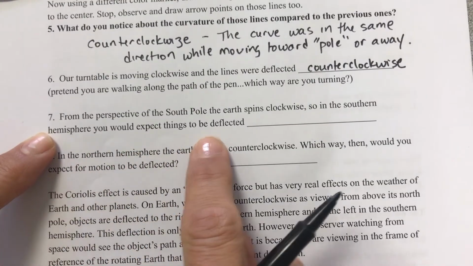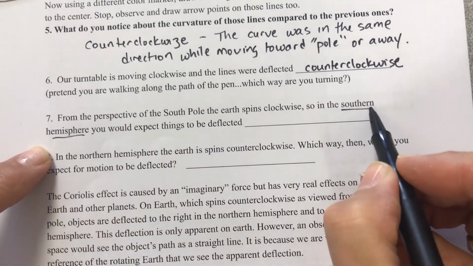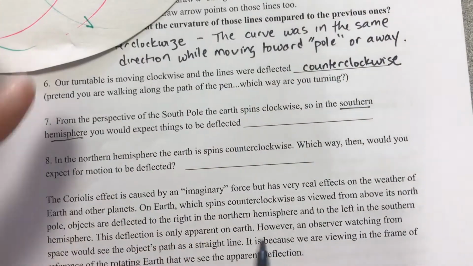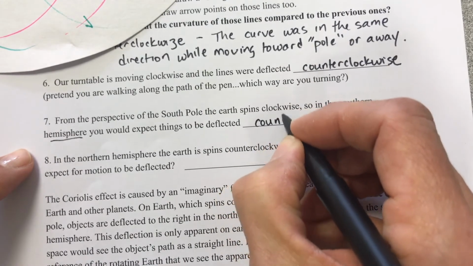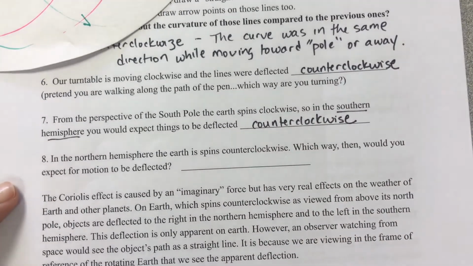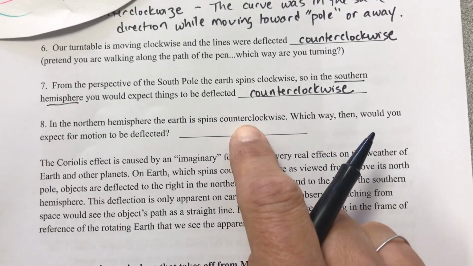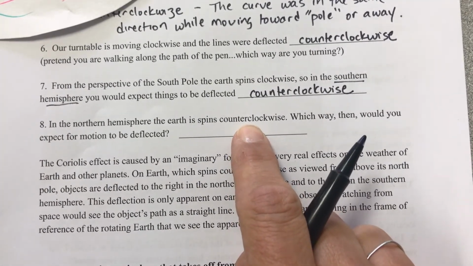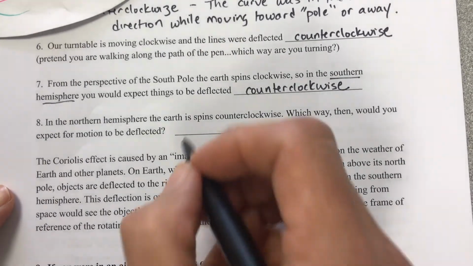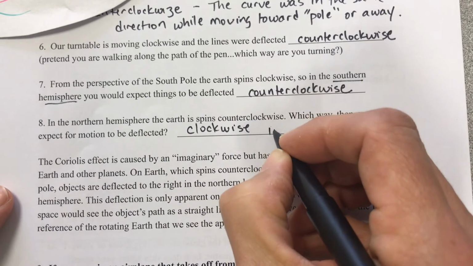So from the perspective of the South Pole, the Earth spins clockwise. So in the southern hemisphere, we would expect, like we saw on this model, for things to be deflected counterclockwise. But in the northern hemisphere, we are spinning counterclockwise from that perspective. And so in the northern hemisphere, we would expect to see things deflected in the opposite direction. And indeed we do. We see things deflected clockwise in the northern hemisphere.